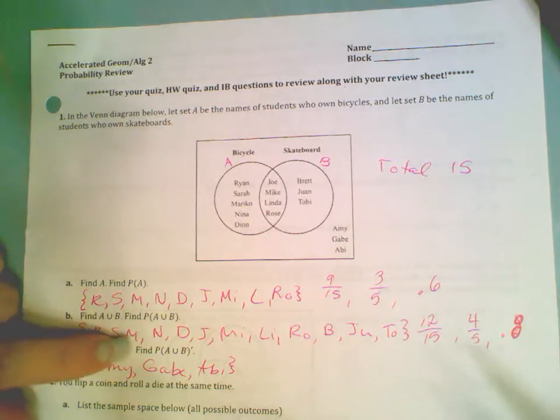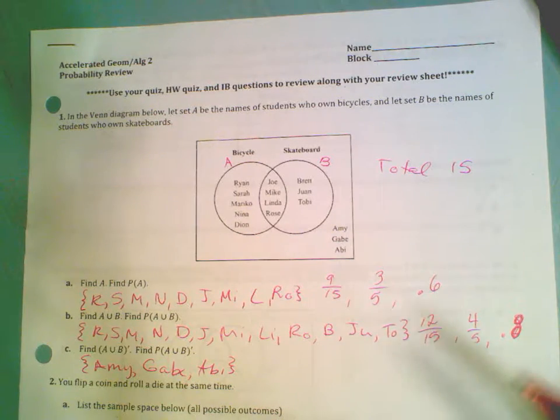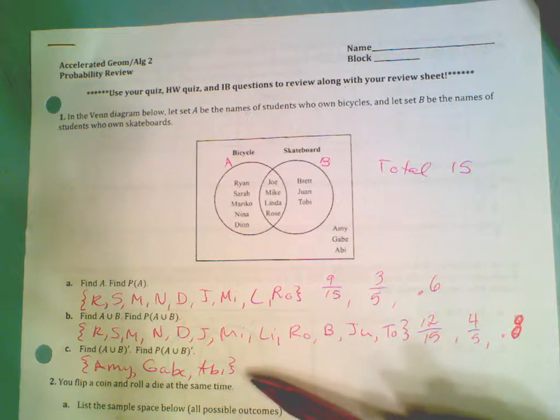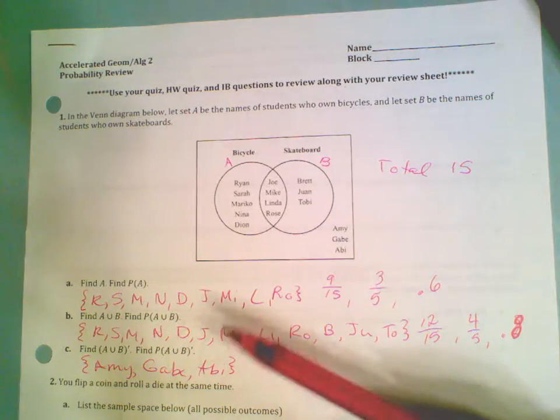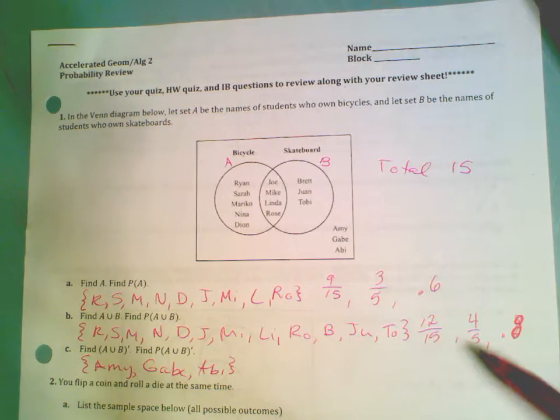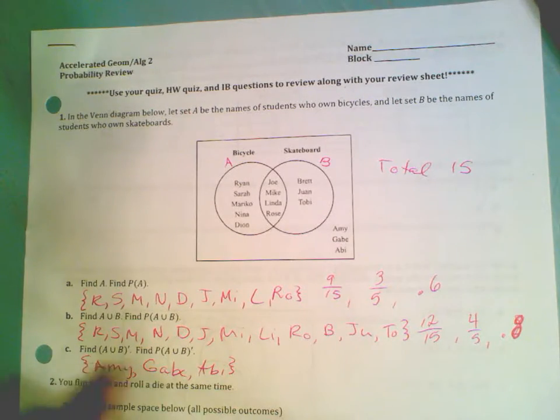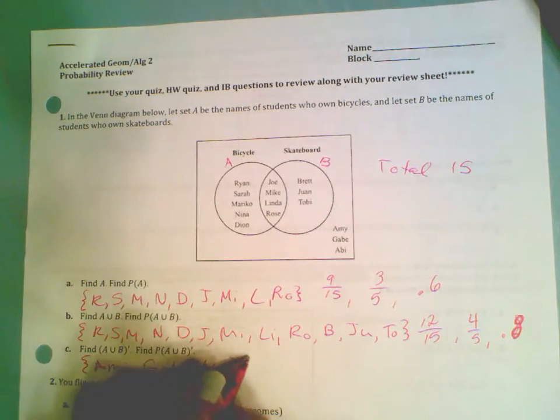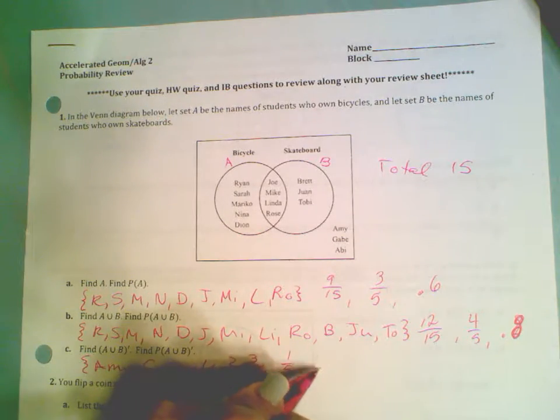And then the probability of A union B complement. So we can do this a couple different ways. If A union B has 4/5 of the people, then everything except that will be 1 minus 4/5, which will give me 1/5. Or I could count it up and put it over 15 to get 3 over 15 or 1/5 or 0.2.